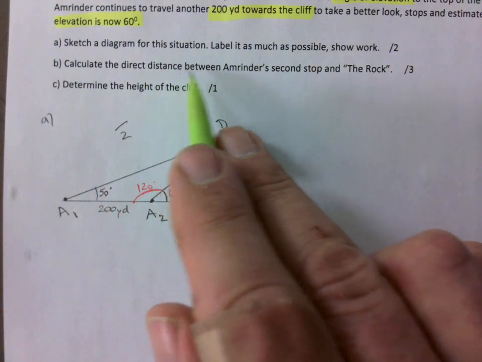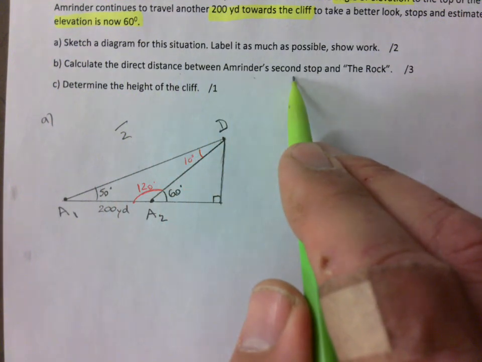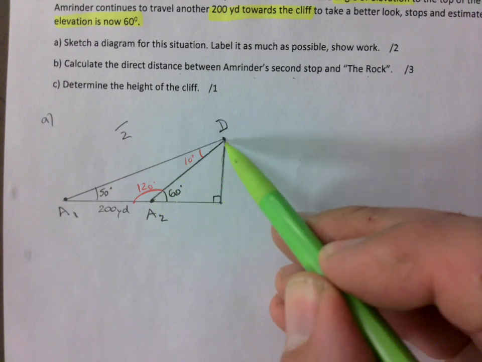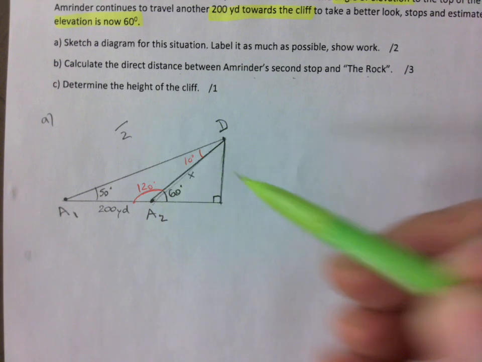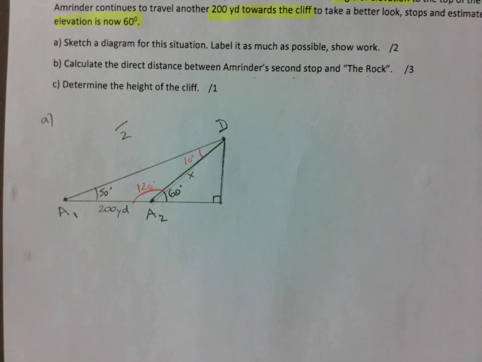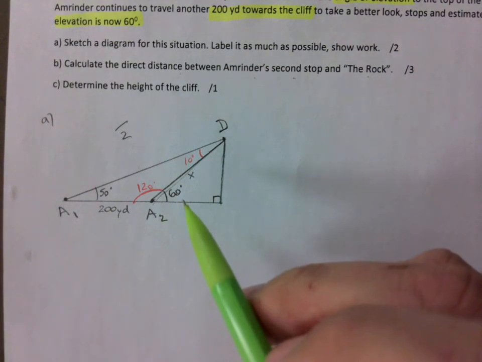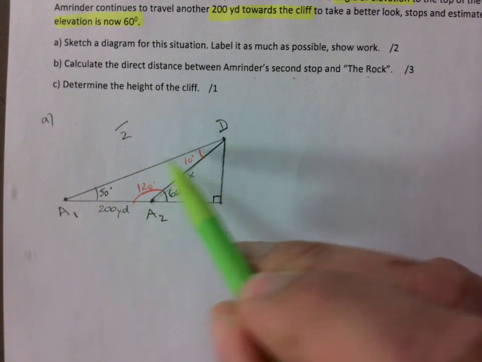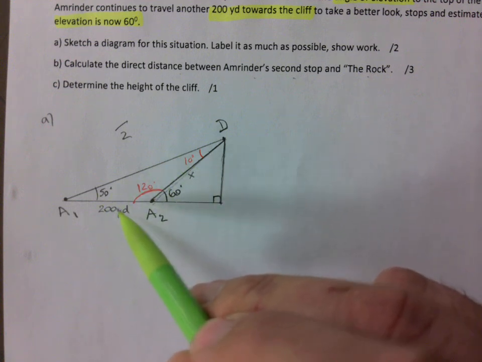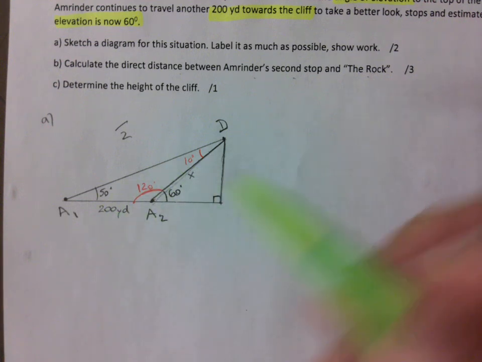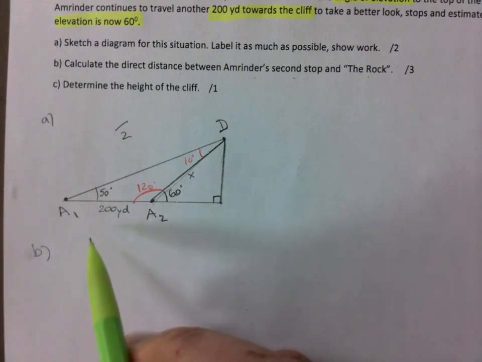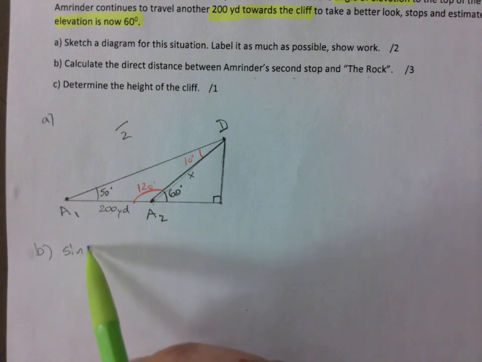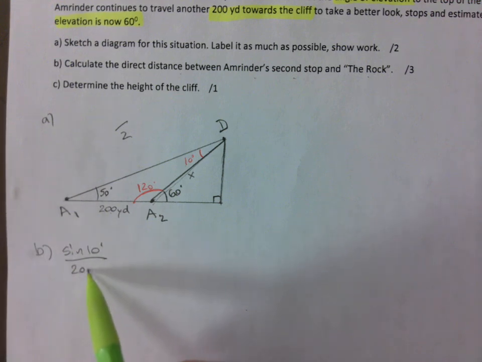B, calculate the direct distance between Amrinder's second stop and the rock. So this is the second stop. And so we want the direct distance here, so that'd be x here for us, okay? And I'll be using this triangle here, the obtuse triangle, because I've got way more information in there. I've got actually a side length there. So let's start solving B. I will go sine of 10. This thing is across this side. So sine of 10 across 200 yards.